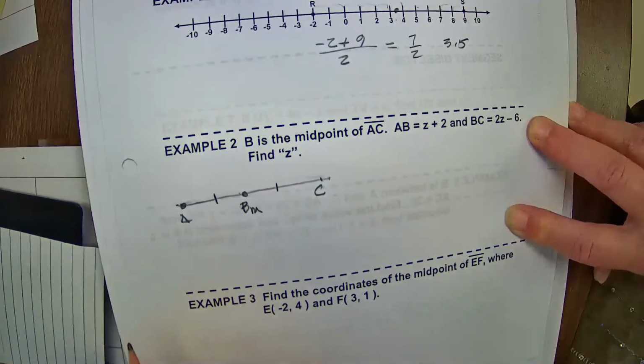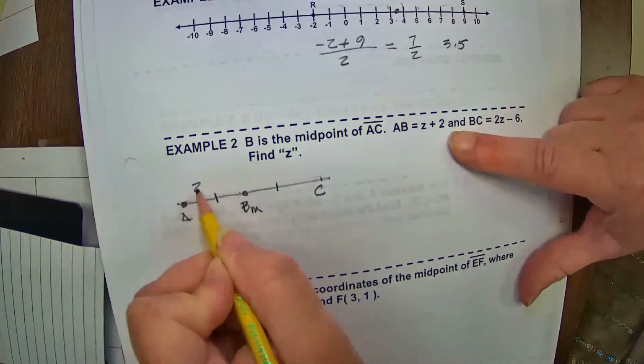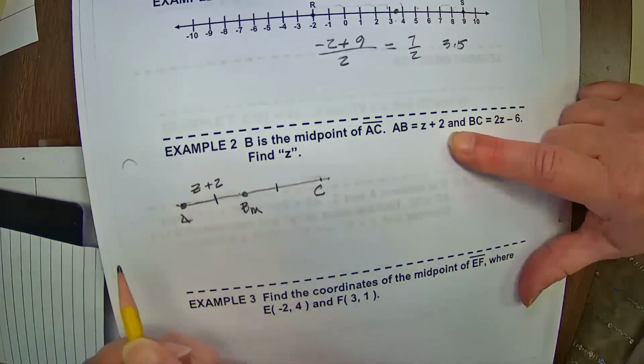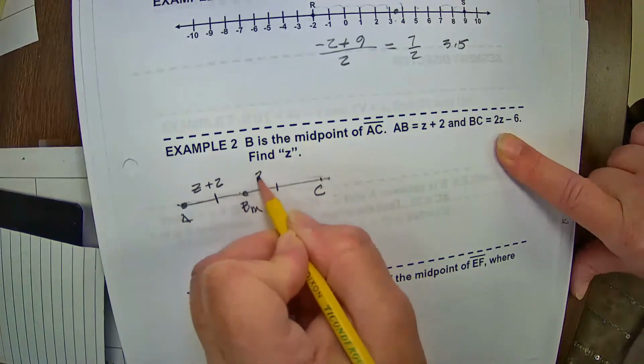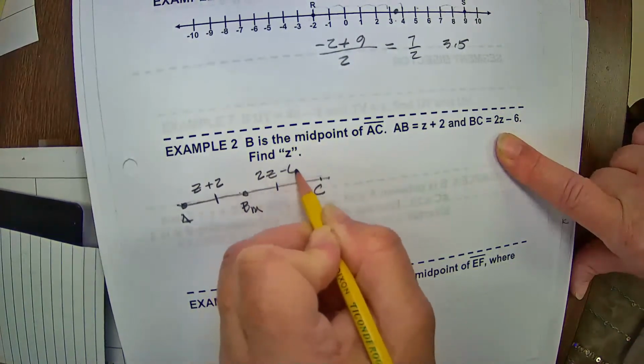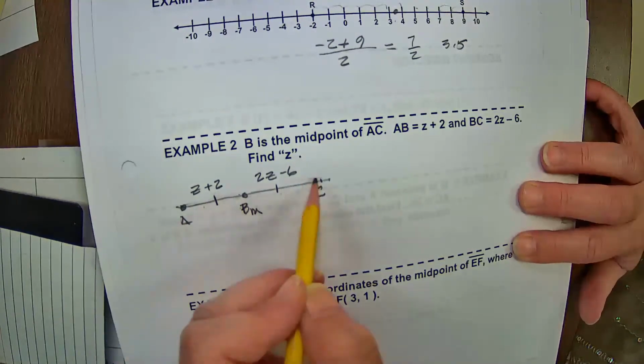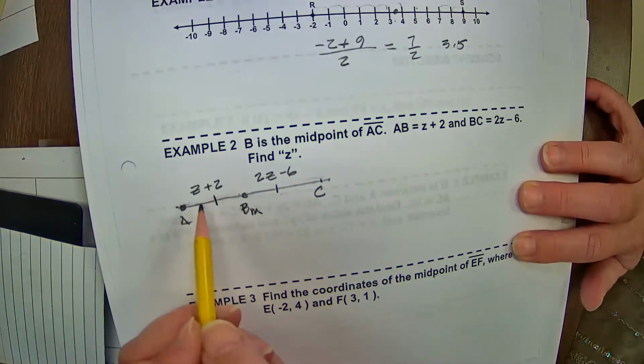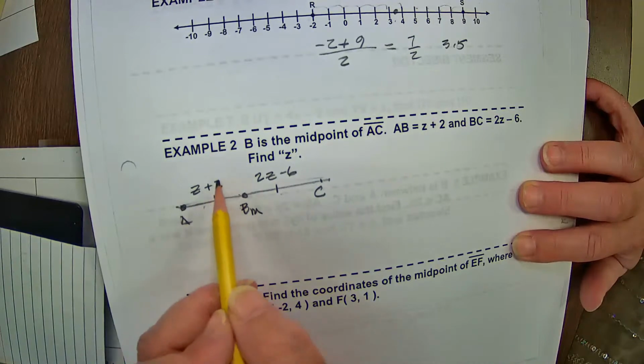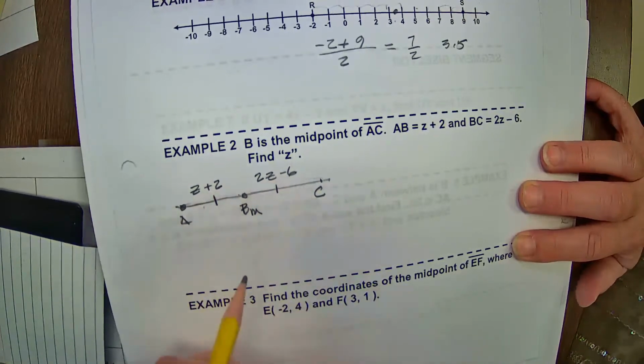They're congruent. All right, now AB is Z plus 2. BC is 2Z minus 6. Now, since these are the same, what equation can I write? What do you have to do with the left side versus the right side?